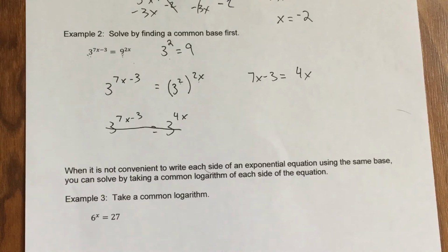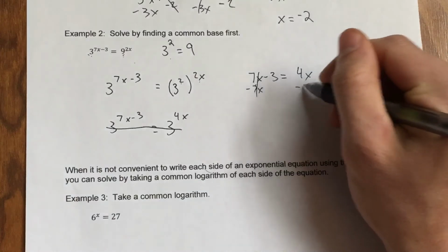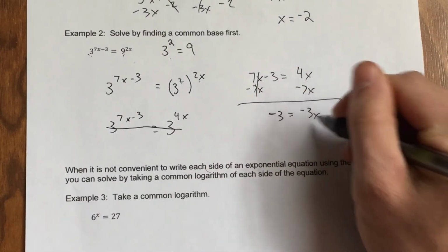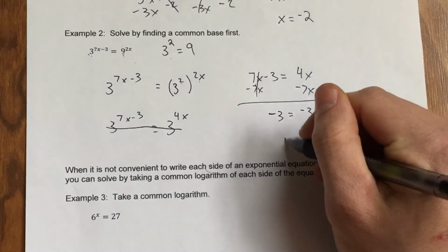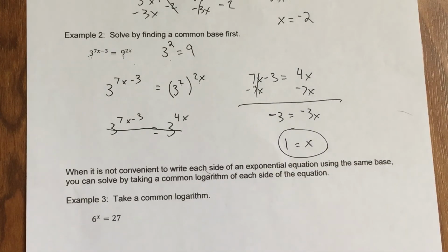Solving this equation, we can bring the 7x to the other side of the equation. We have negative 3 equals negative 3x, or that would reduce to x equals 1. And that's our solution using the equal powers property.